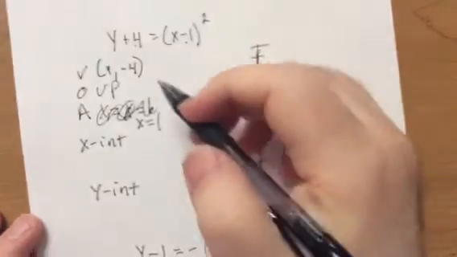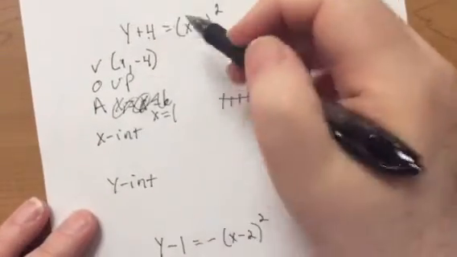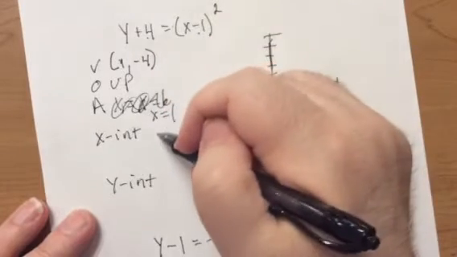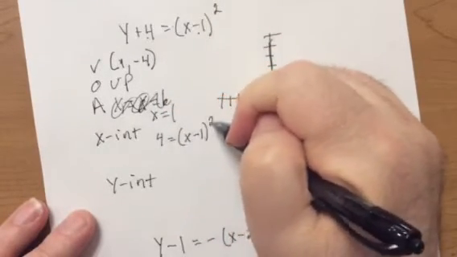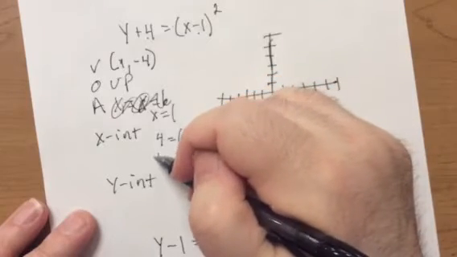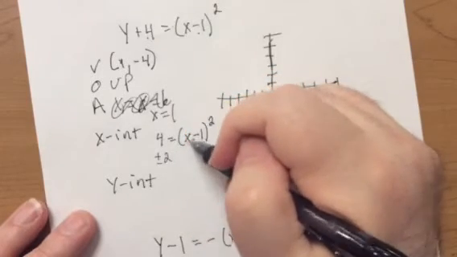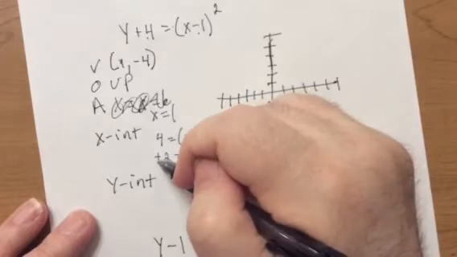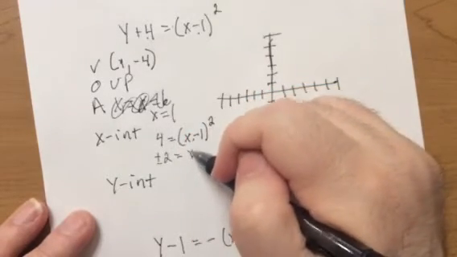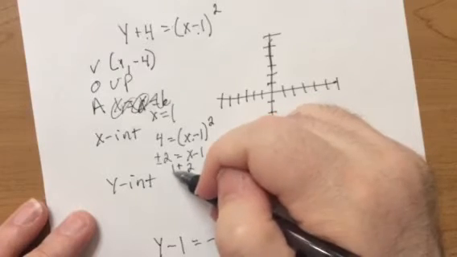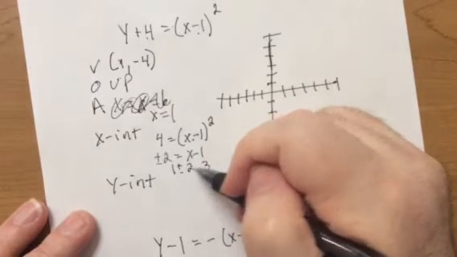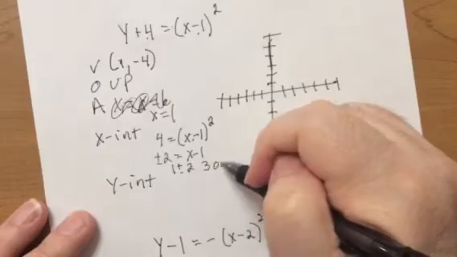Now to find the x-intercept, you put 0 in for y. So we would have 4 equals x minus 1 squared. Square root both sides. Don't forget, whenever you get a variable squared, it's always plus or minus. So x minus 1, add 1, it's 1 plus or minus 2. 1 plus 2 is 3. 1 minus 2 is negative 1.